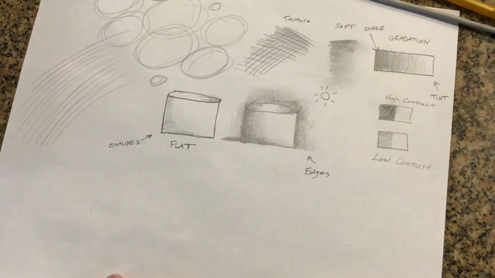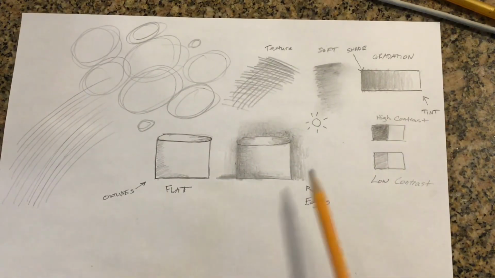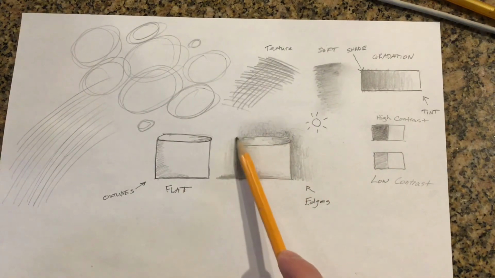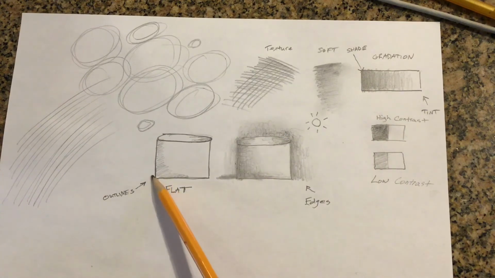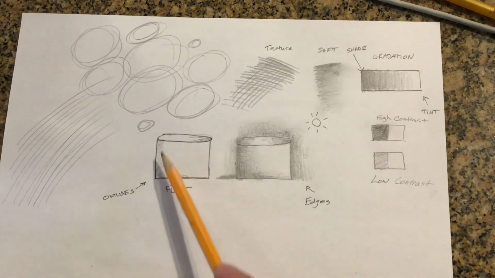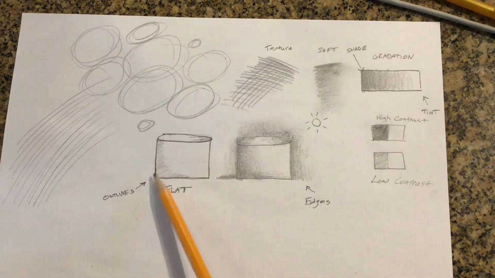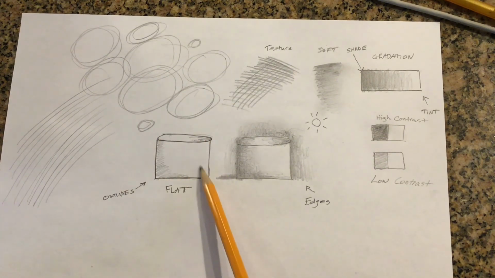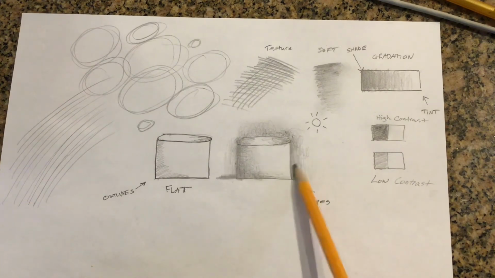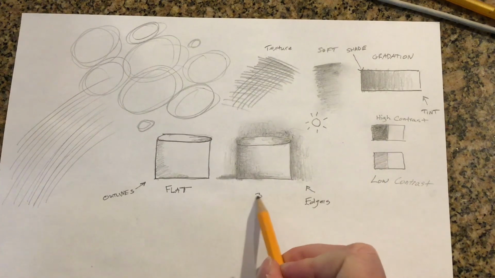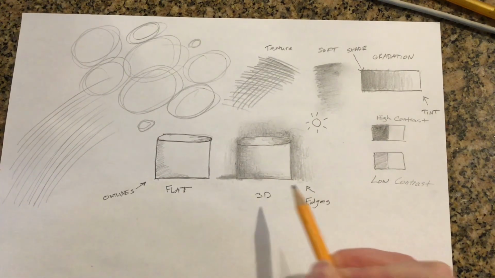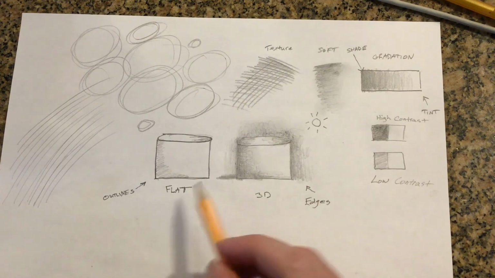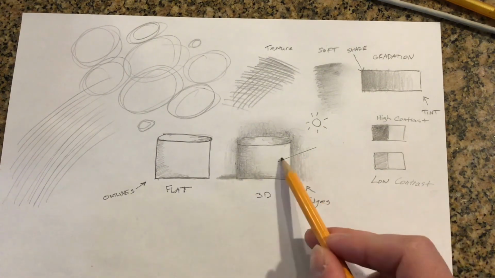So you can see the difference, right? See how this is just flat? I didn't shade any background. There's not really much gradation. You can really see the outlines. We don't want to create outlines. We want to create edges. So this is 3D. Right. And this is going to be your highlight right here.